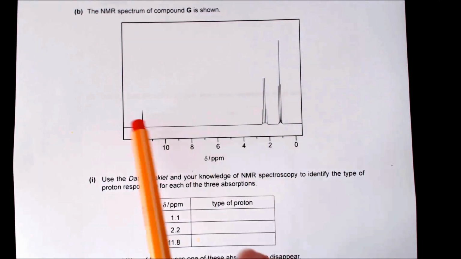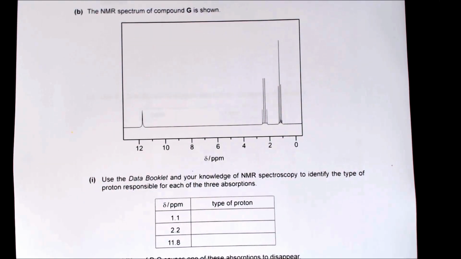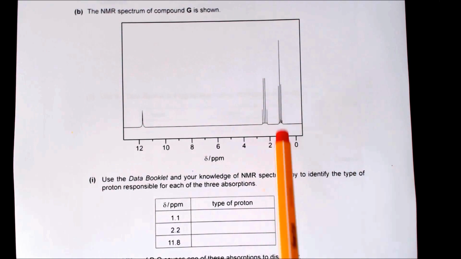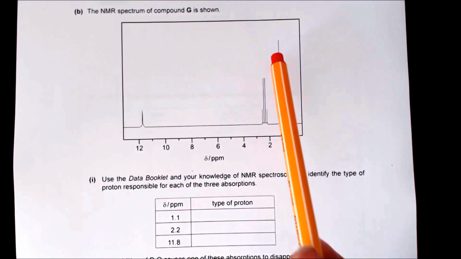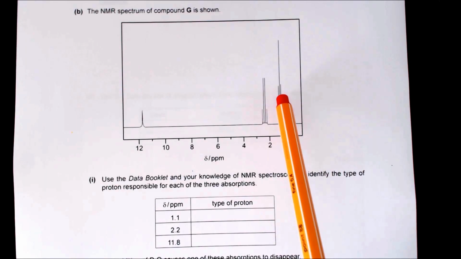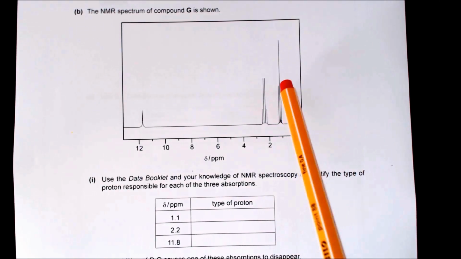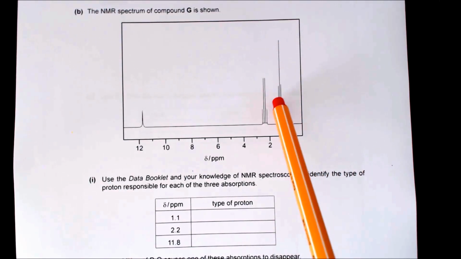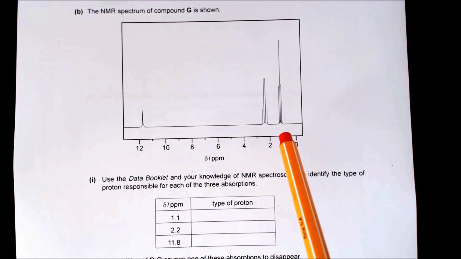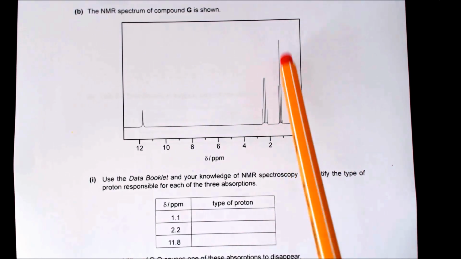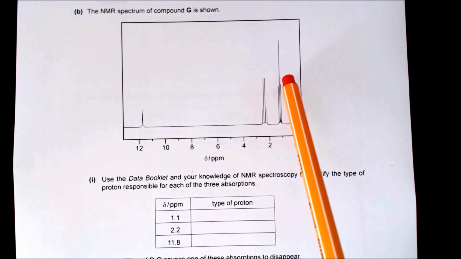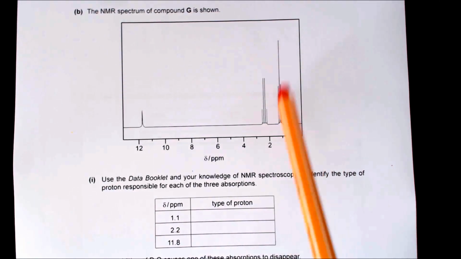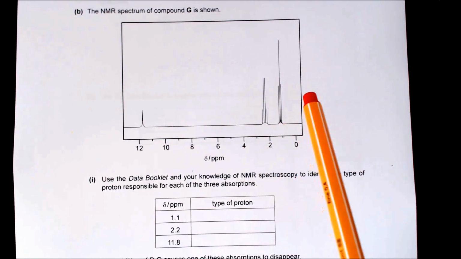The splitting here tells us basically how many hydrogens this environment is next to. So obviously this set of hydrogen environments is next door to 2 hydrogens, because we have a splitting pattern of 3. And according to this N+1 rule, the number of mini peaks that we get within this signal tells you how many hydrogens we've got next door.